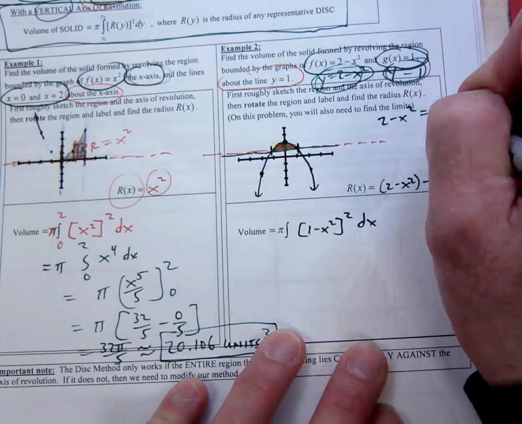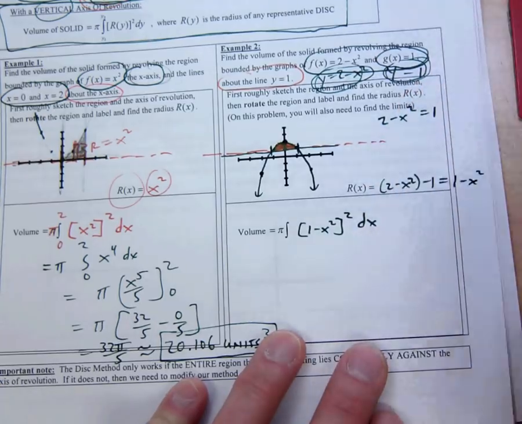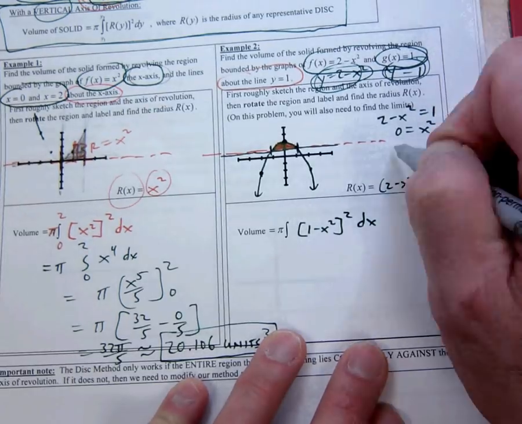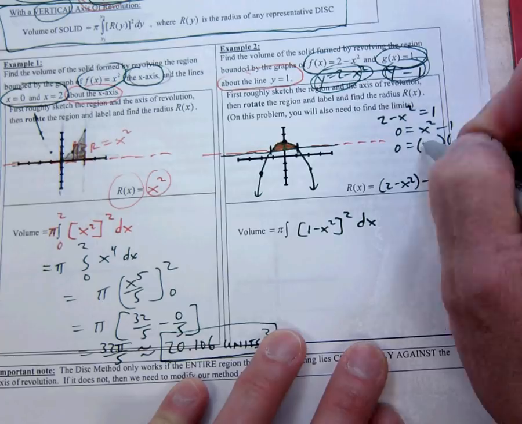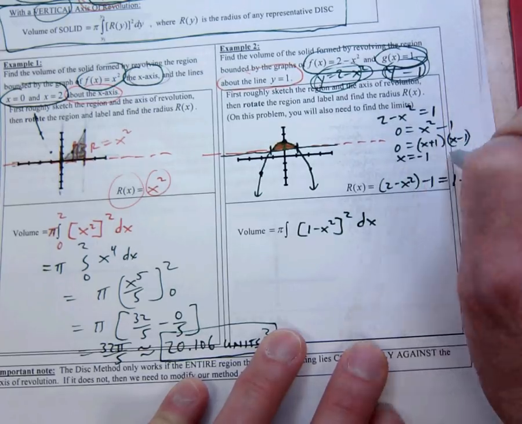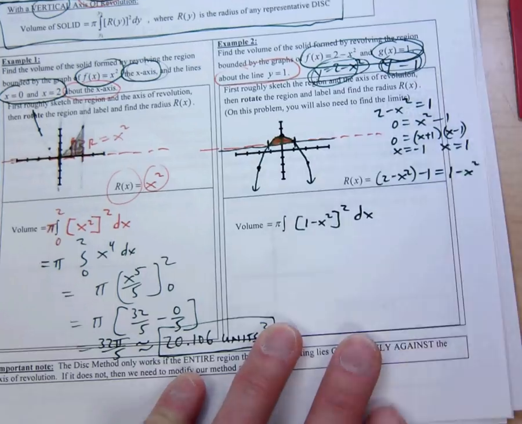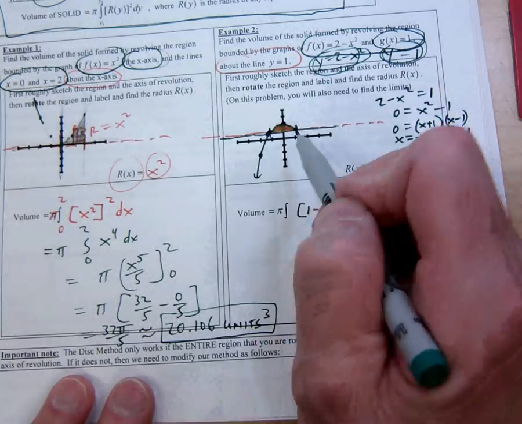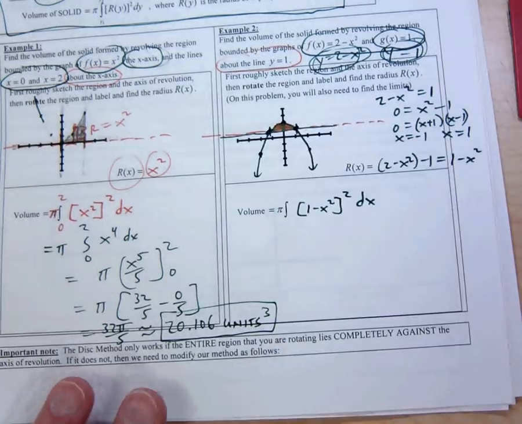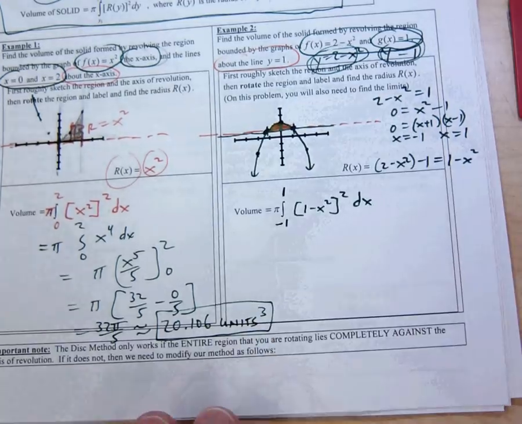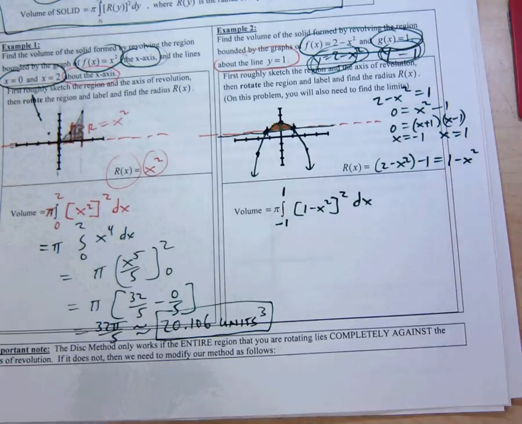So to find out where those graphs cross, I'm just going to set them equal to each other, and then I'm going to move everything to the right side. And then I'm going to factor. And I'm going to get what? x equals negative 1 and x equals what? 1. So clearly this is the point negative 1 comma something. This is the point 1 comma something. And really all I need is the x values, right? So I'm going to integrate from an x of negative 1 to an x of positive 1. Does everybody agree there? Yes or no?